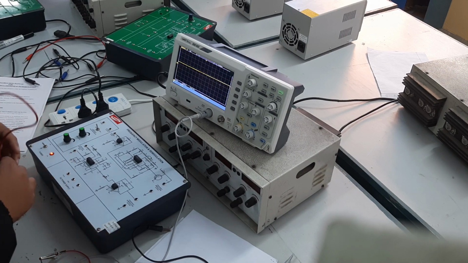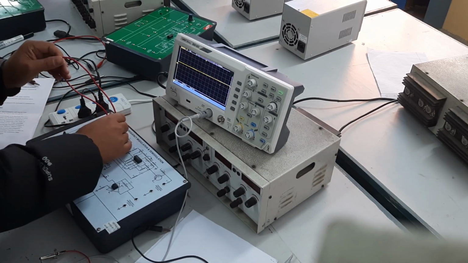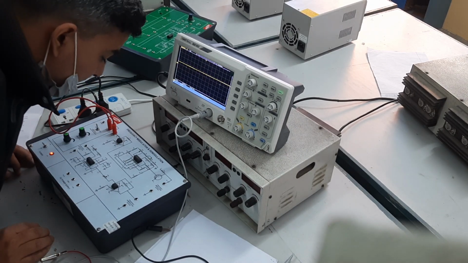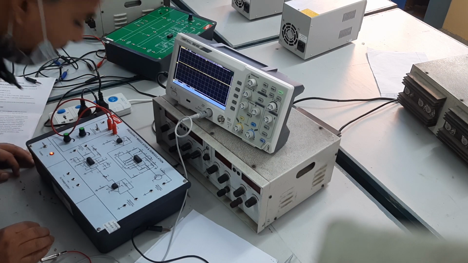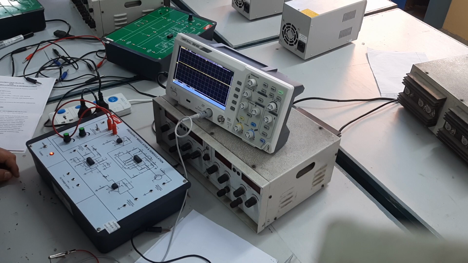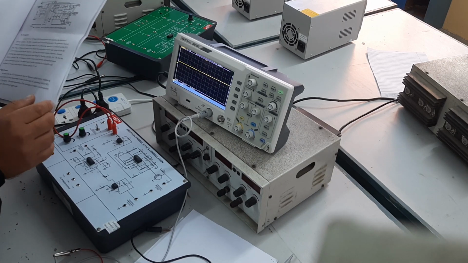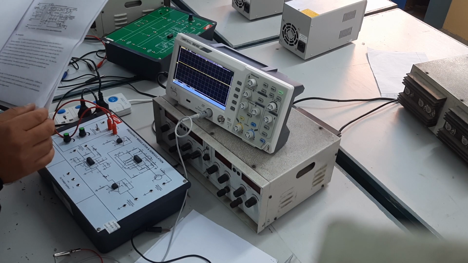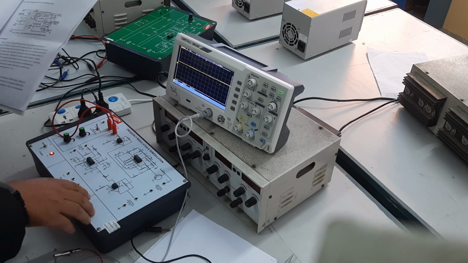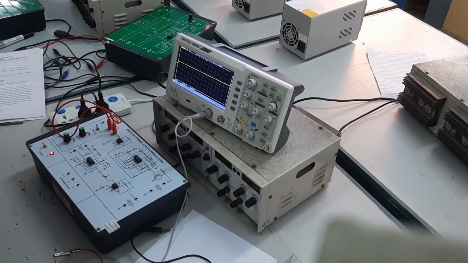First of all, let's connect this AF signal output to the AF signal input. It uses a uA741 IC for this AF signal input section, and the next section uses the 8038 IC, and the output of this IC is fed to the BC547 transistor.